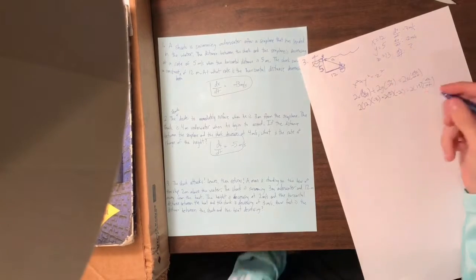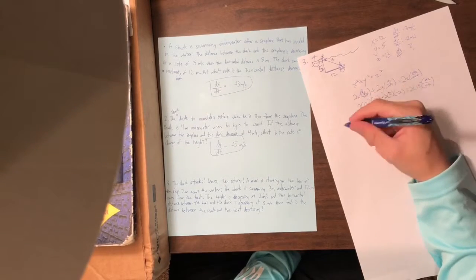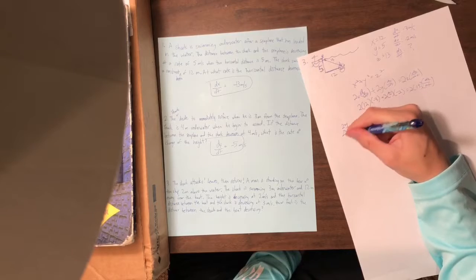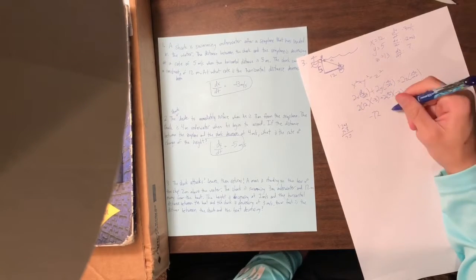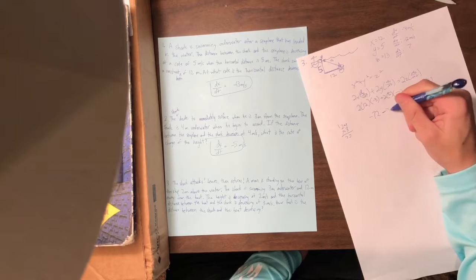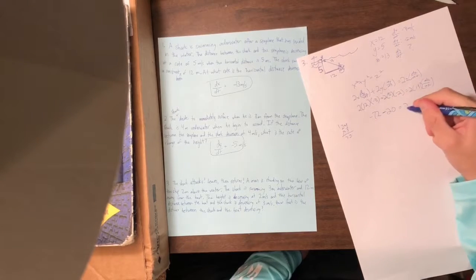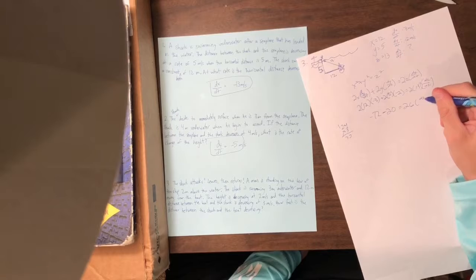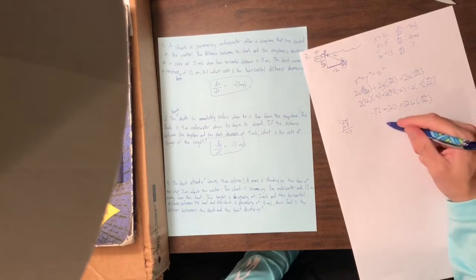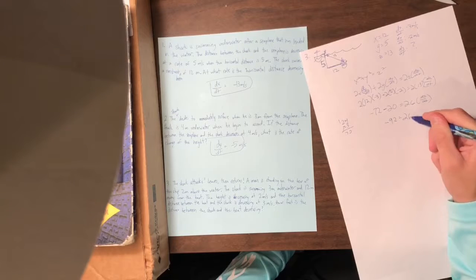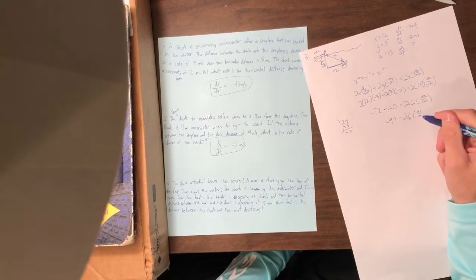So 2 times 12 is 24. 24 times 3, 72, so negative 72. Minus 20 is equal to 26 dz over dt. And this is negative 92 equals 26 dz over dt.